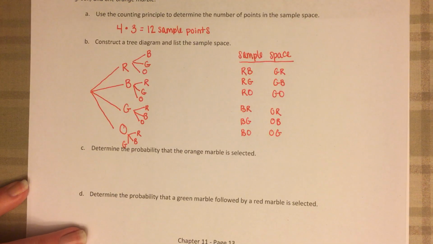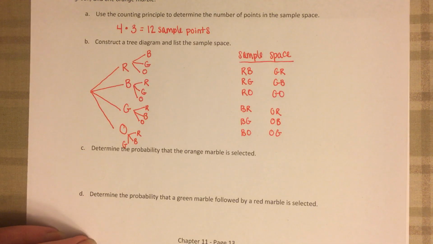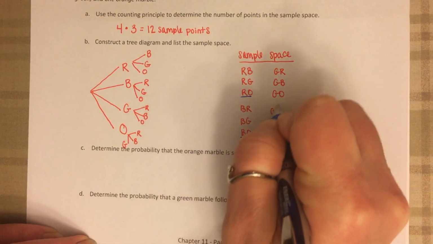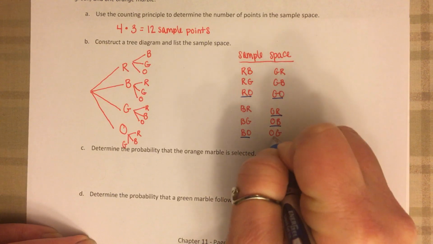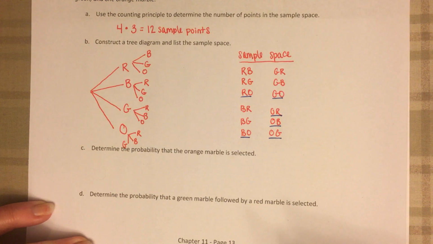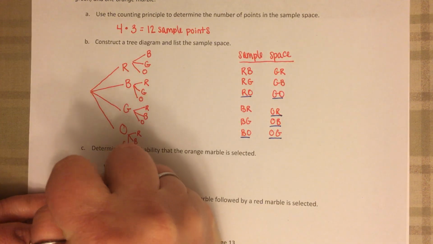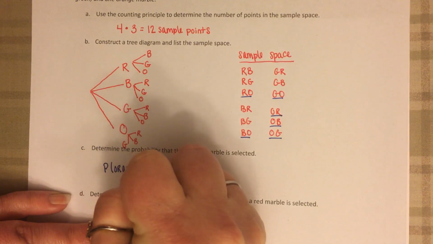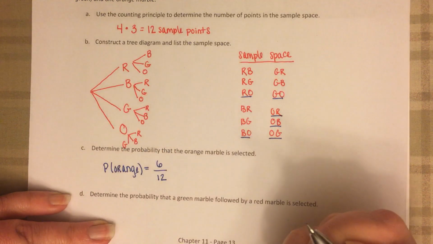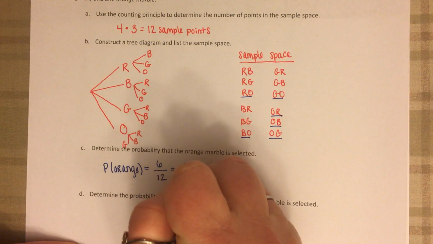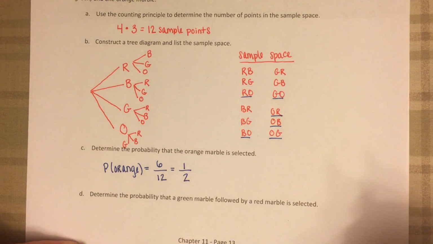So in example C, we're asked to determine the probability that an orange marble is selected. If we look at this, we have 1, 2, 3, 4, 5, 6 different cases, 6 different sample points where we could draw out an orange marble. So our probability of selecting an orange marble, right? We have 6 different sample points out of 12 different sample points in our entire sample space, which, if we reduce our fraction, gives us a reduced fraction of 1/2.